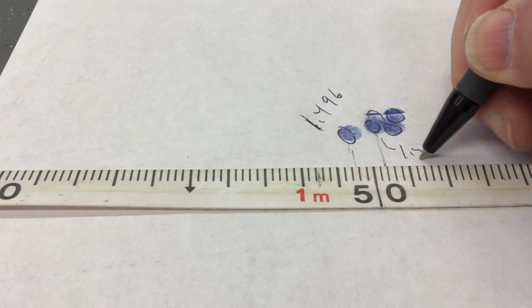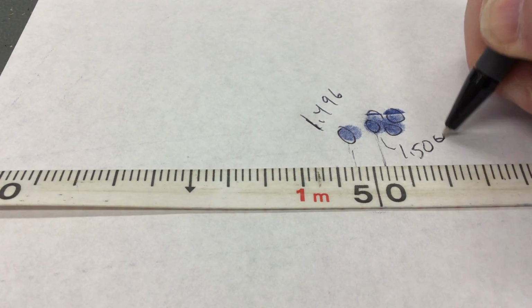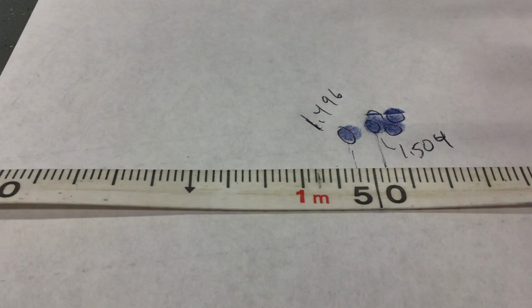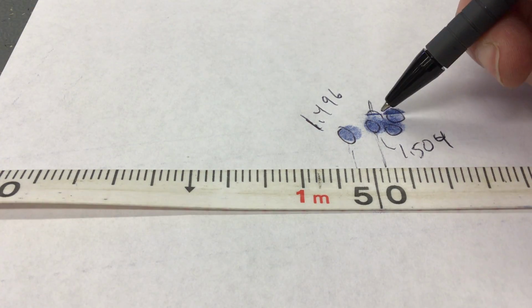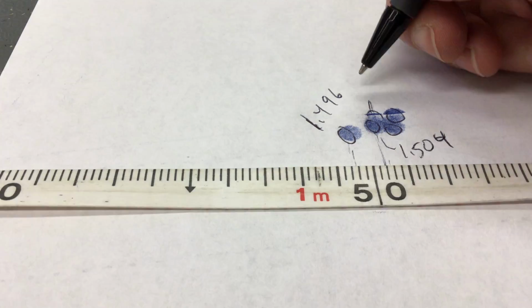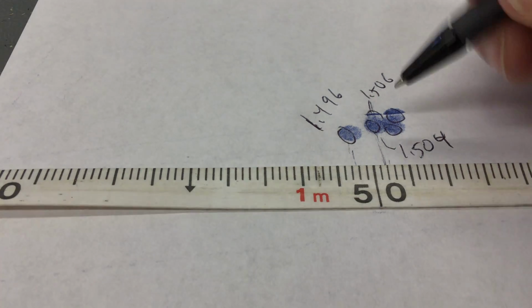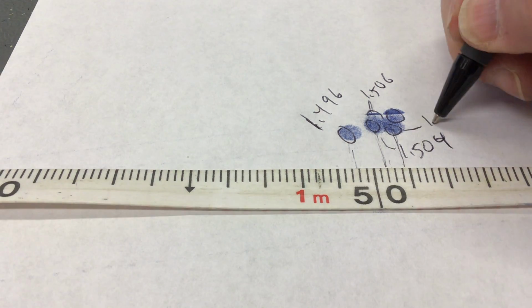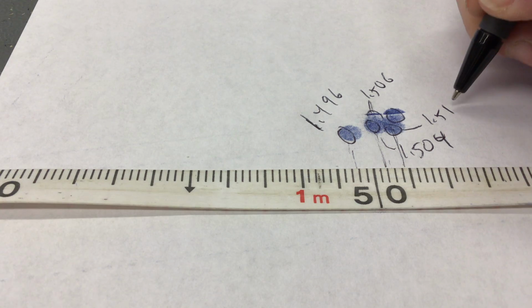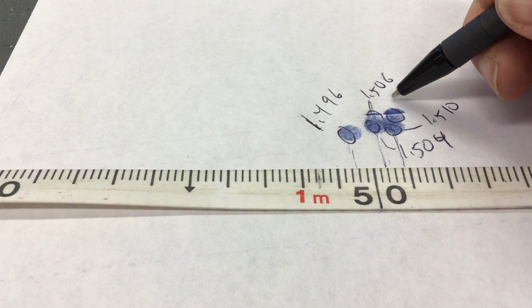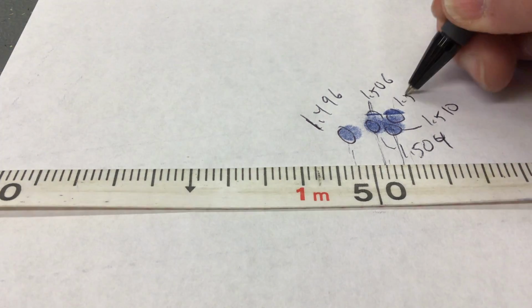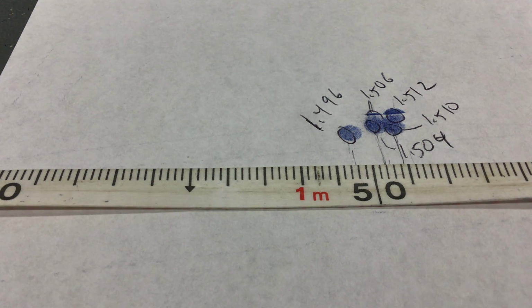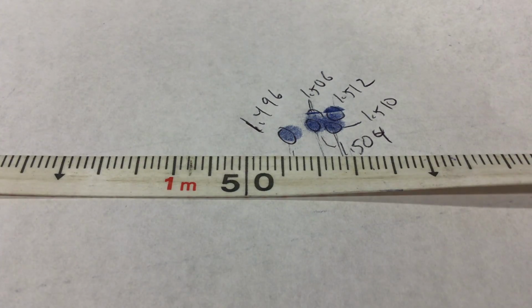So let's do this bottom one right here. This bottom one is 1.504. Then we've got this one over here. That's just a little bit more, 1.506. This bottom one here is 1.510. And this guy right here is 1.512. Okay, we've got 1.496, 1.506, 1.512, 1.510, and 1.504.